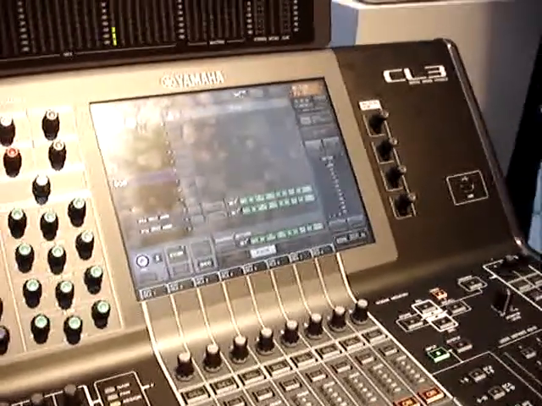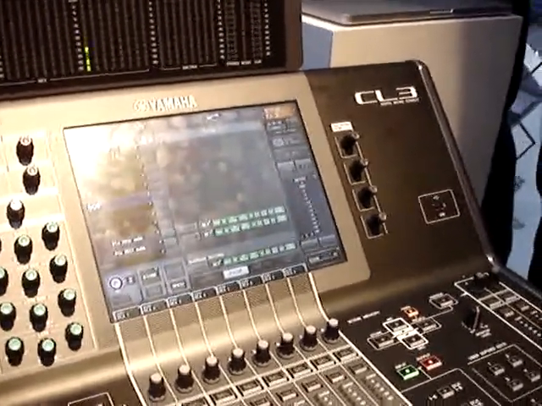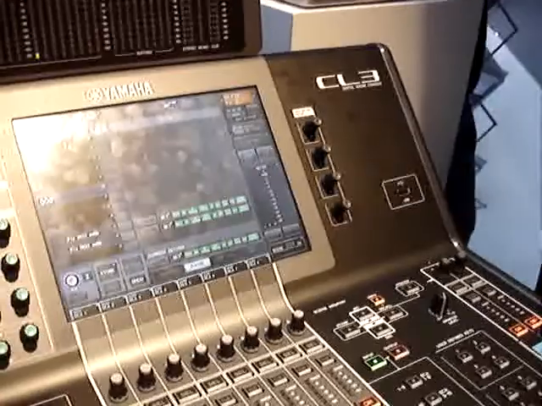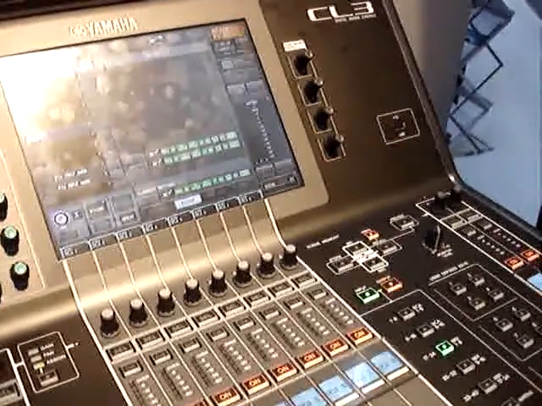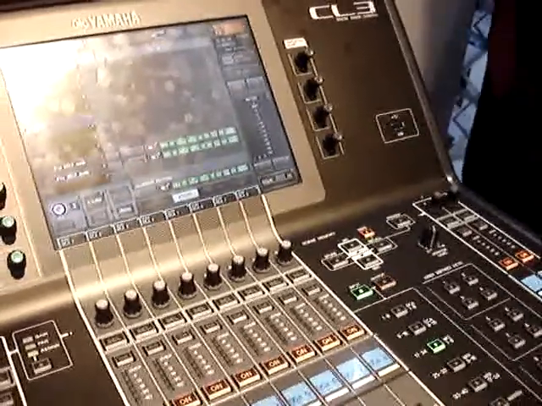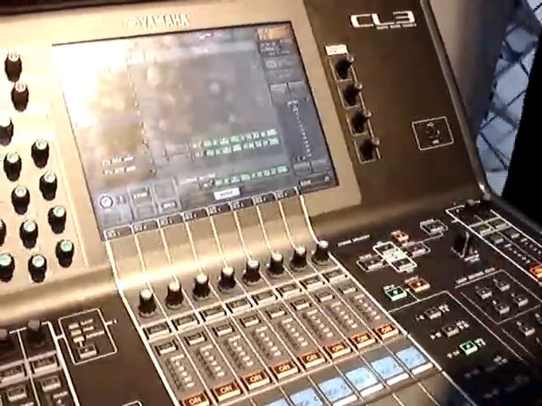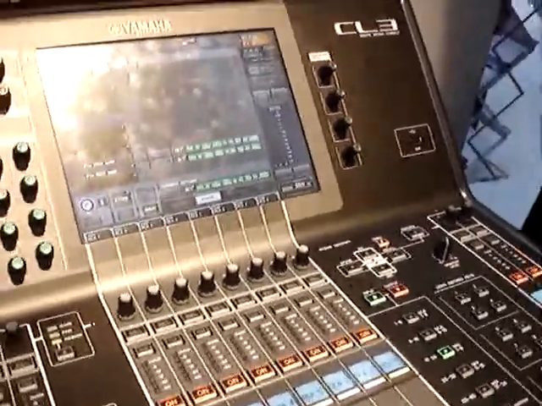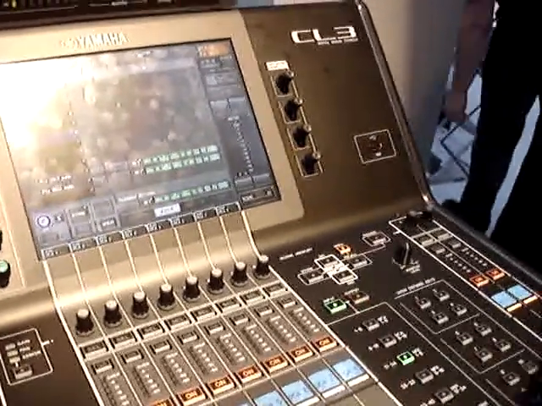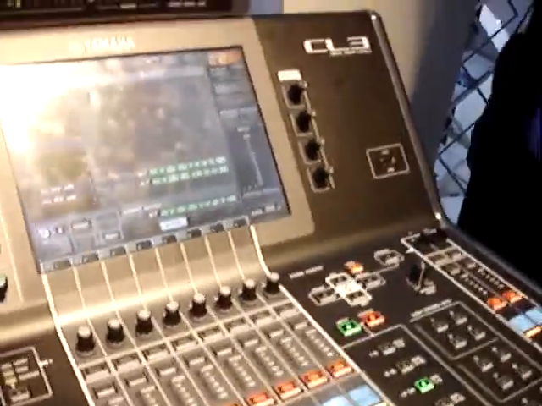The CL5 will be 23,000 euro. This one is around 17 and the smallest one is around 12.5. The CL5 price has been fixed, but the other models not yet, so that could vary a little bit, only a little bit. It depends on the Japanese yen, and it's always kind of tricky.